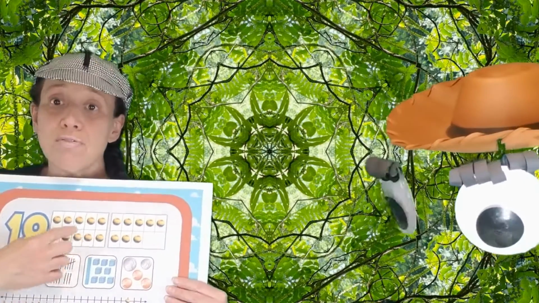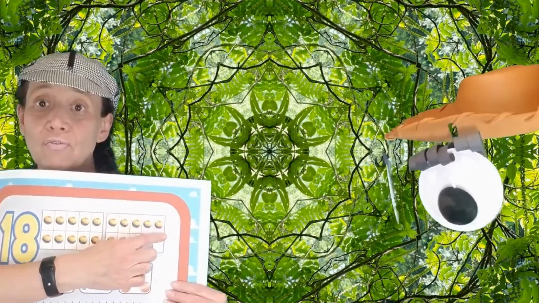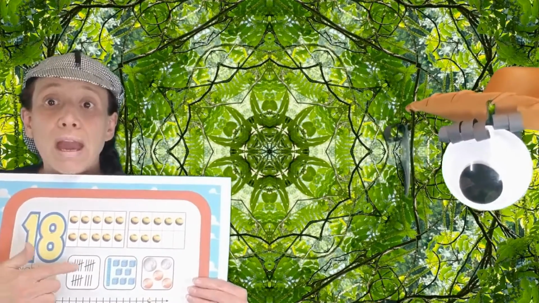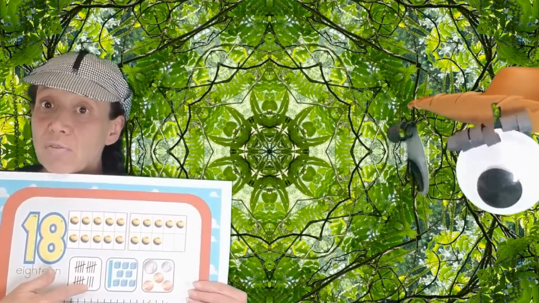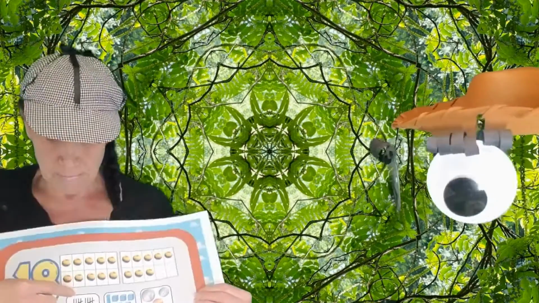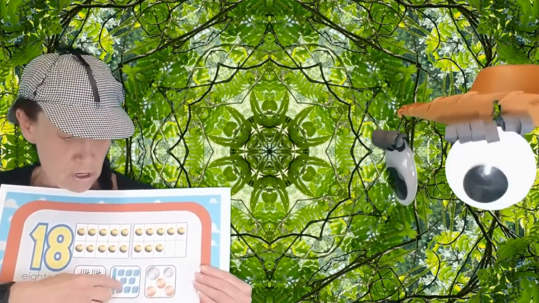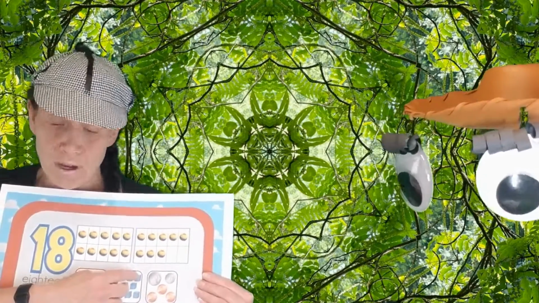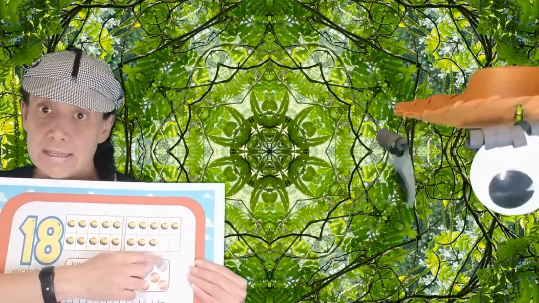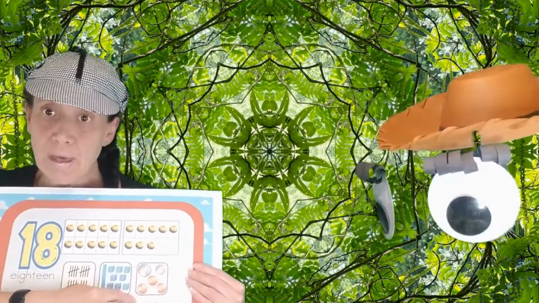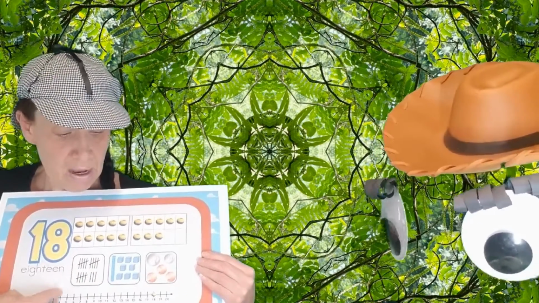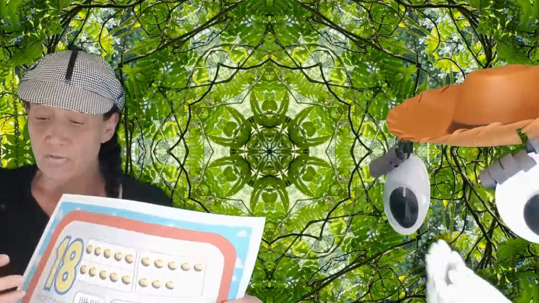So, what comes after 17? 18. You are correct. Thank you. That's a 1 and an 8. Just like before, this 10 frame is full, but now we have 1, 2, 3, 4, 5, 6, 7, 8. We have still 3 groups of 5 with our tally marks, but then we have 3 1s. So we have our 10s block. We have 1 with 10 in it. Then we have 1, 2, 3, 4, 5, 6, 7, 8 1s. That's going to take a dime and a nickel and 3 pennies to make 18 cents. And look, we're almost to 20 on our number line, friends.